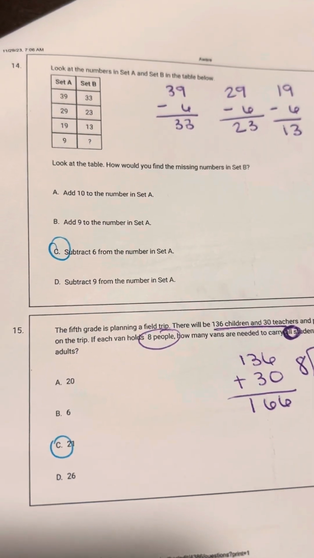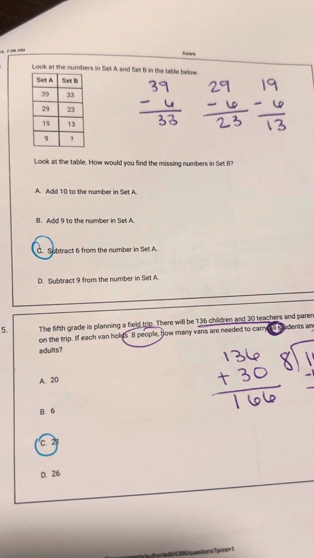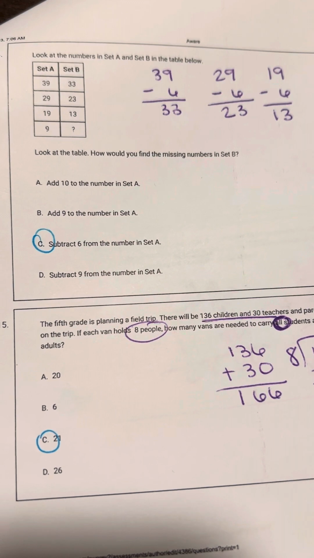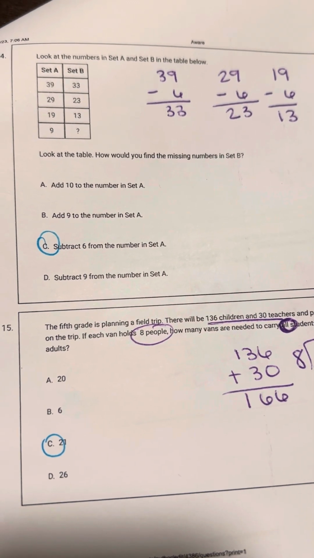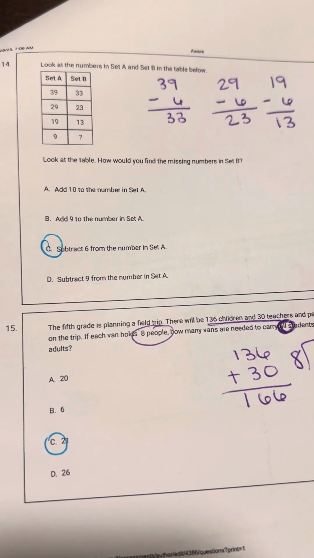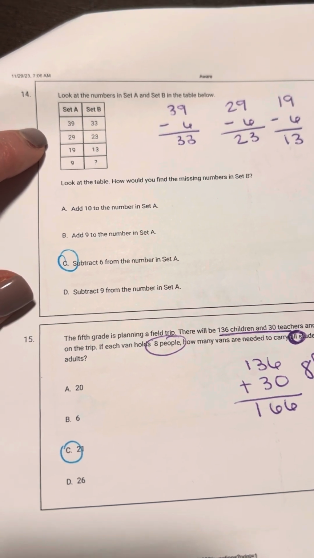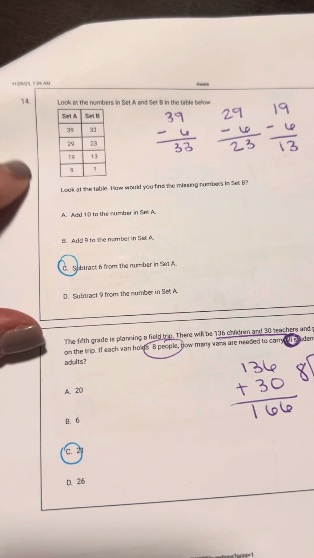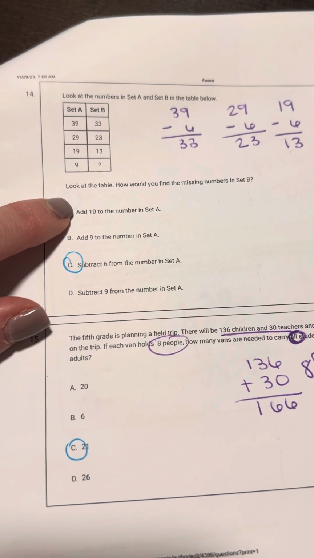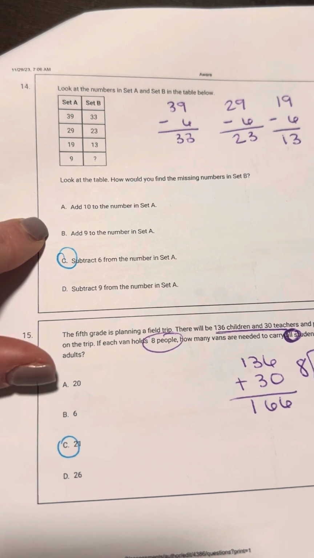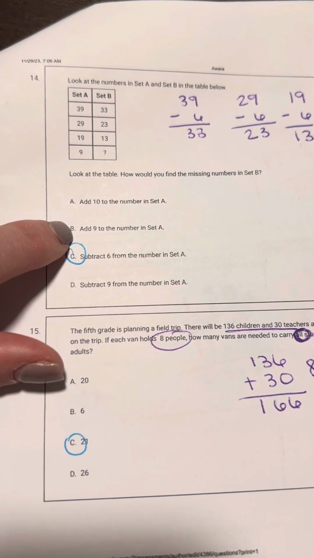Number 14. Look at the set of numbers in set A and set B in the table. How would you find the missing numbers in set B? Well, if set A is your input, and set B is your output, then you have to do the same thing each time. So just start at A. 39 plus 10, is it 33? No. Go down to B. Add 9 to set A.